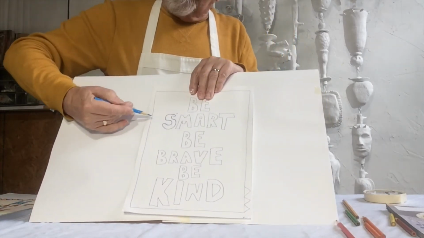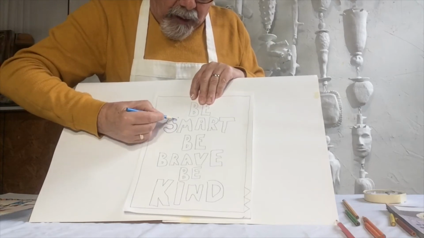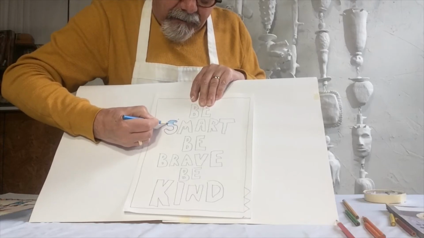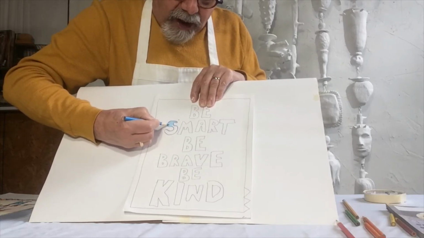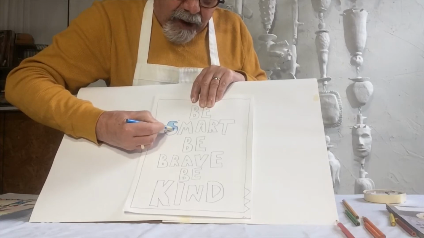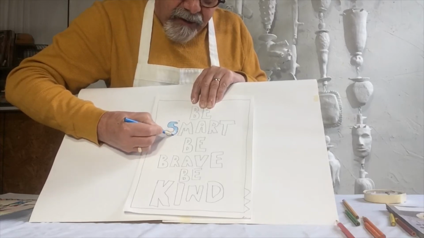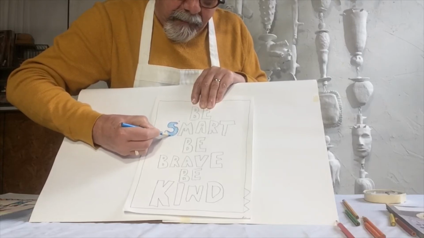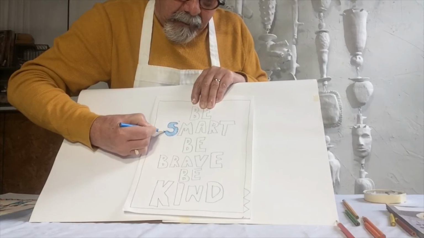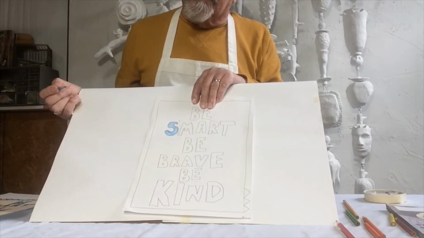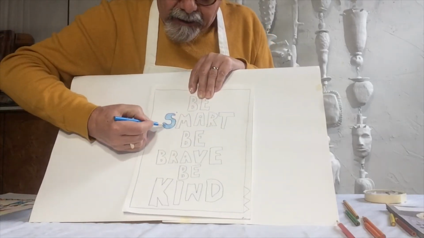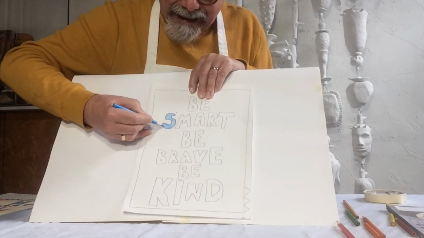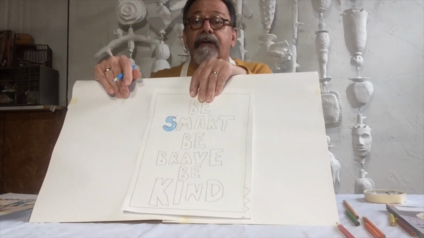I've got this one. So what I'm going to do here is I'm going to color in these letters in such a way to where they're going to just be solid, right? I'm going to try to color everything in and try to stay within the lines, right? And make it a solid color. Solid. Try to do it in such a way where you get rid of all the white that's inside of that letter itself.